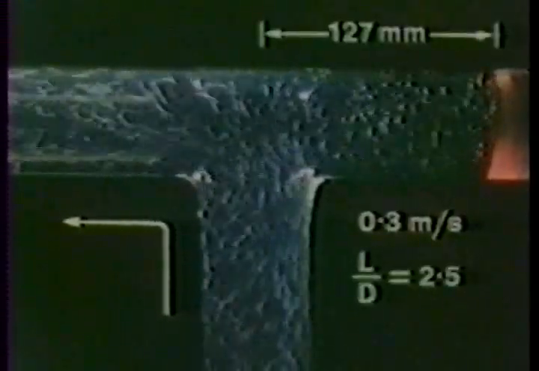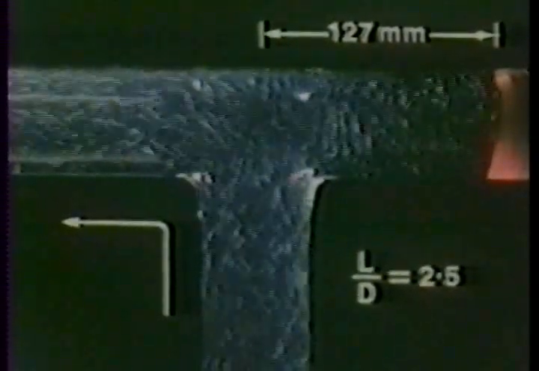In sequence 8, the flow is directed away from the pocket, which is of depth 127 millimeters. The turbulence is reasonably good, but at 0.9 meters per second the turbulence has not increased greatly in the dead-end pocket. Similarly, at 1.5 meters per second, the flow in the main tube is satisfactory, but the turbulence in the dead-end pocket is not good.